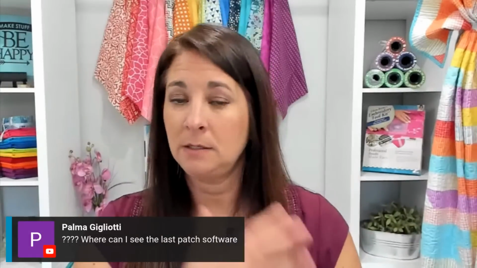And then, where can I see the last patch software? So the patch maker software, I'm assuming is what you're talking about, Palma. The patch maker software, again, I would check with your local dealer. I have not done a software success on patch and applique maker, but that will be coming up soon. I will go through every Dime software, and then we will rotate through them again so that we can keep learning every single piece.